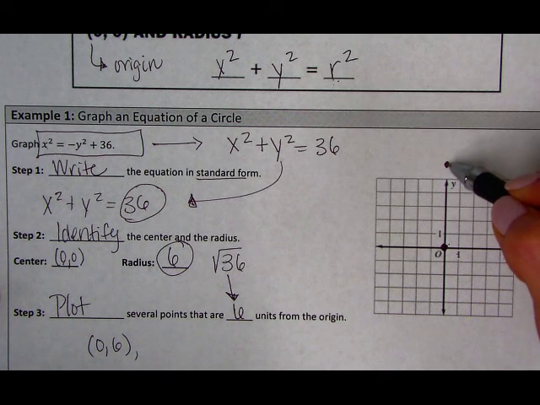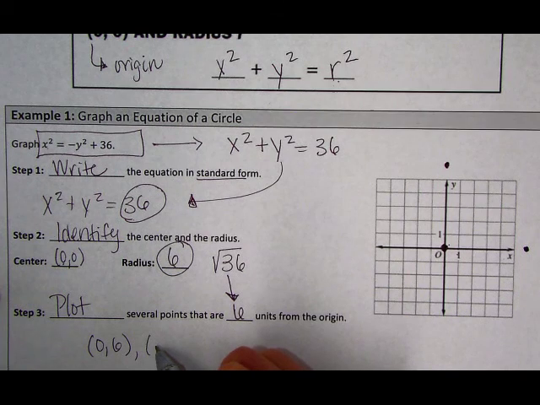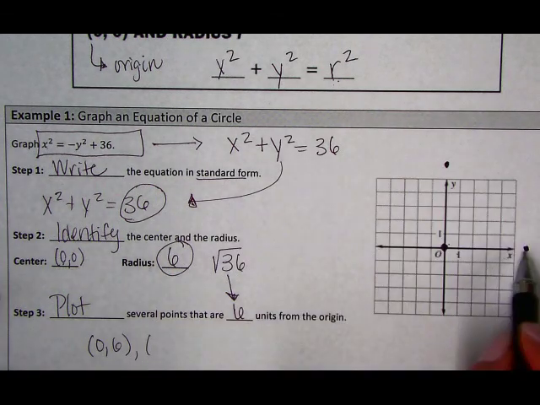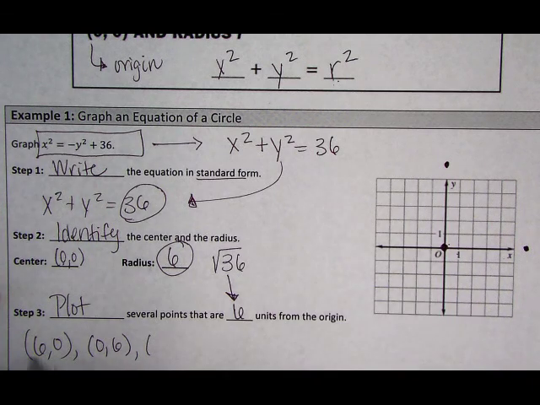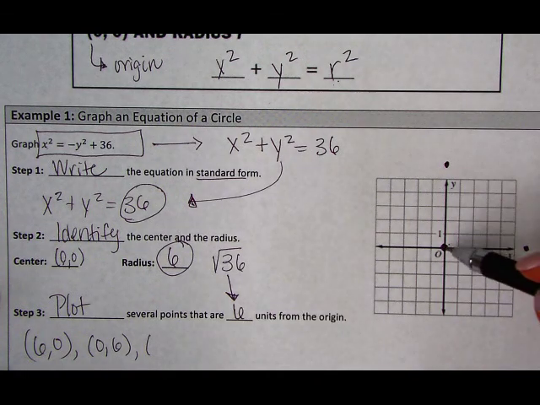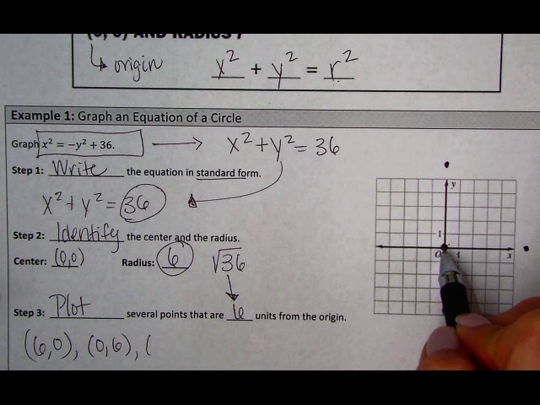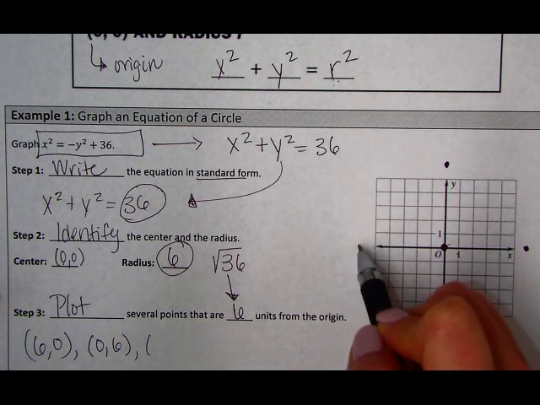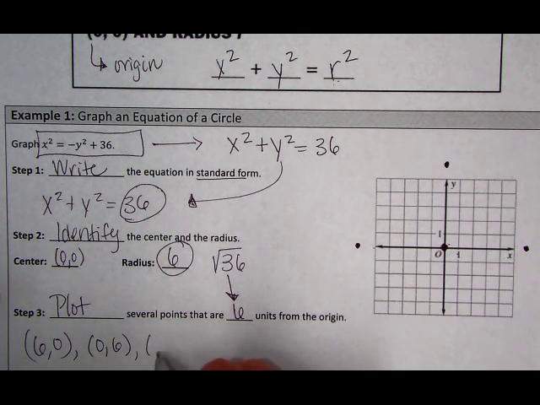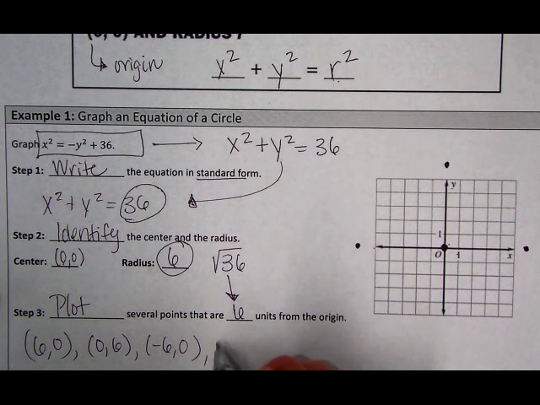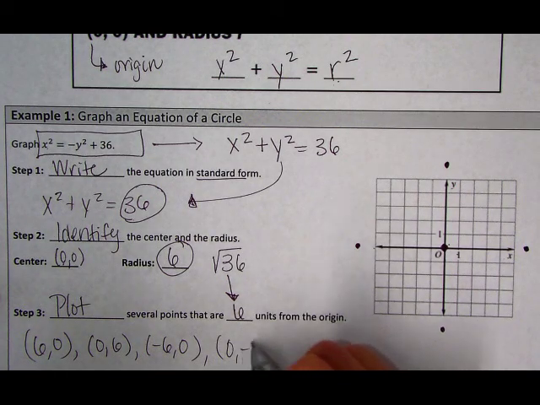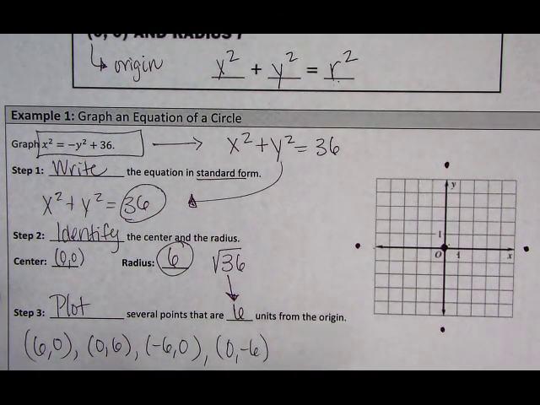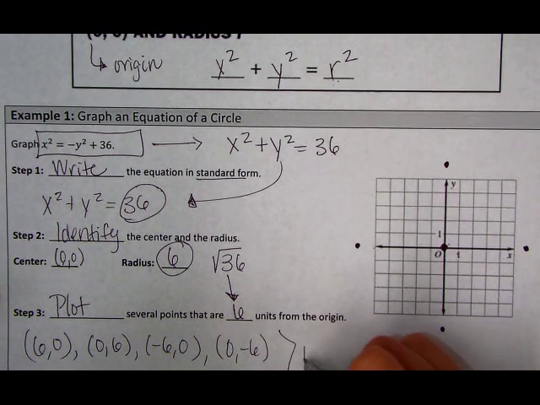That point right there would be 0, 6. If I go 6 more on the left, 1, 2, 3, 4, 5, 6, that's going to be negative 6, 0. My last point going down, 1, 2, 3, 4, 5, 6, would give me 0, negative 6. So I have 4 points that are easy points that I can graph. These are the most convenient.